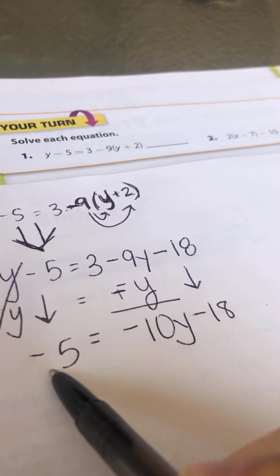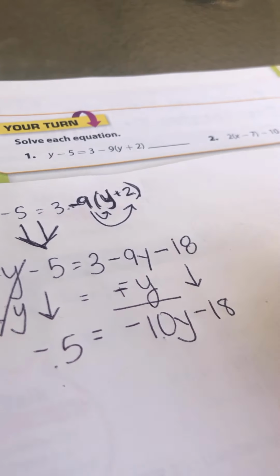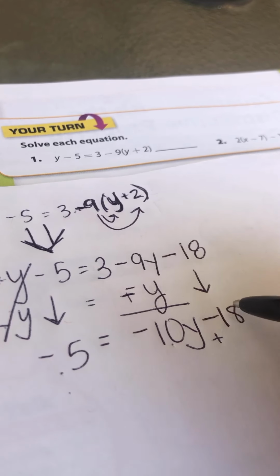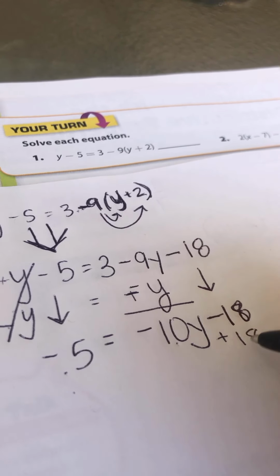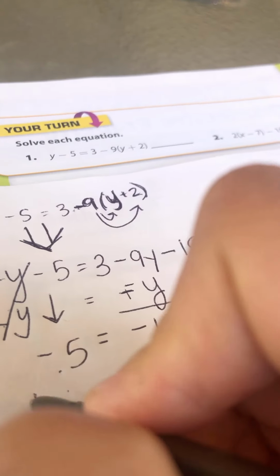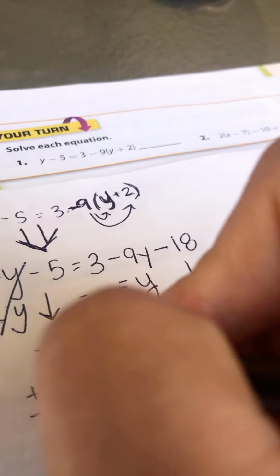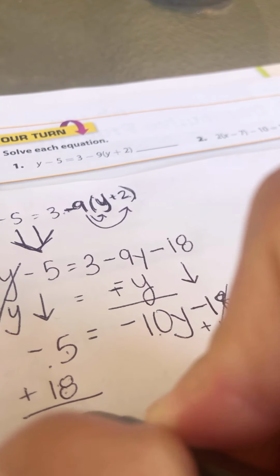Now this is a constant on the left, and the variable is on the right. So I'm going to remove my constant by doing the opposite, by adding 18. That's going to cancel this one. And 18 minus 5 is going to be 13.